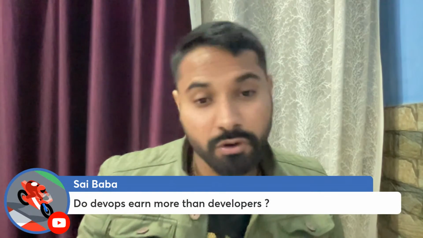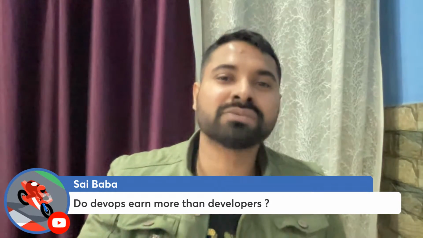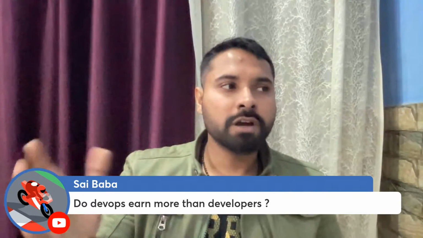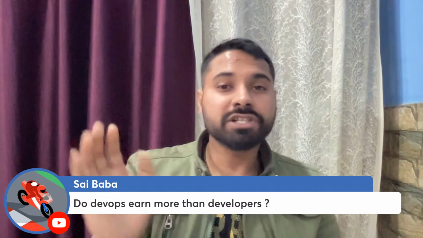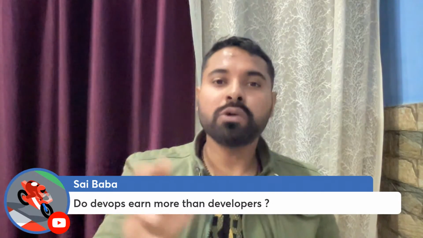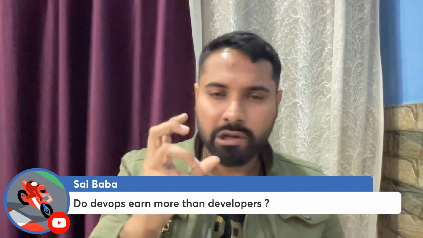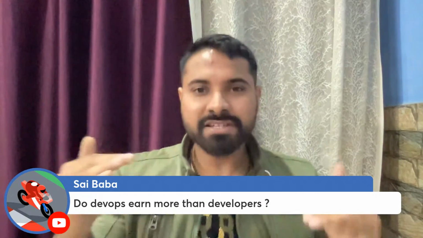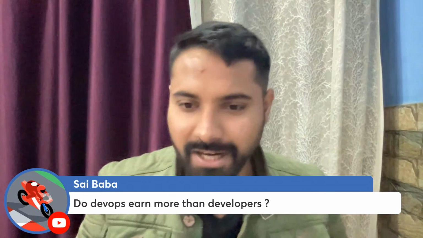So Sai Baba asks, do DevOps engineers earn more than developers? That's a difficult question because it depends on the company. If the company is more cloud centric, where there's a lot of cloud related stuff going on, in that case the DevOps engineers earn more. If there's a company that is more development and business logic centric, where it needs a lot of code and a lot of business logic to be in place, in that case developers are paid more. So it's a situation where the companies are responsible for the pay. I can't comment on that.